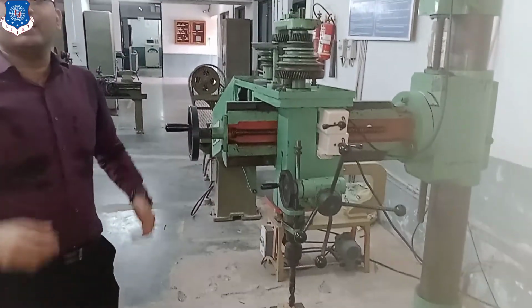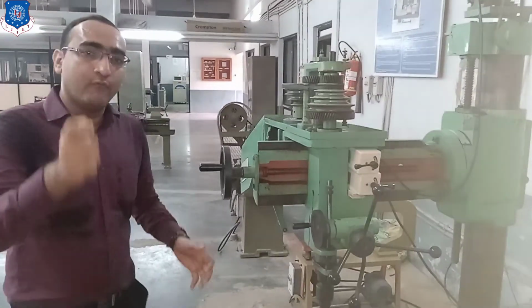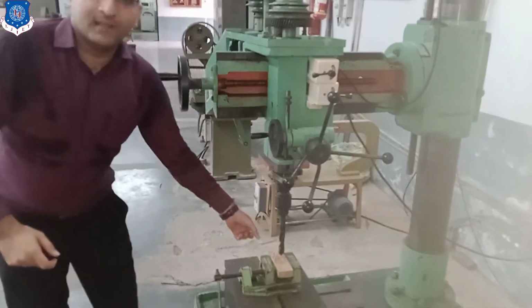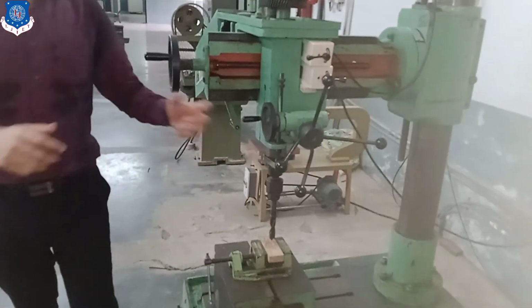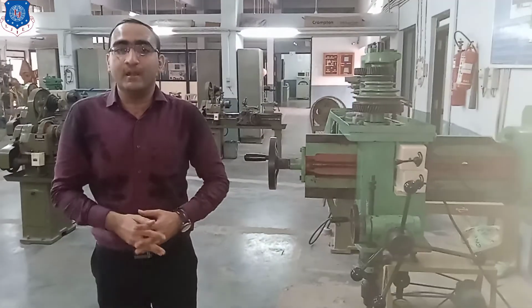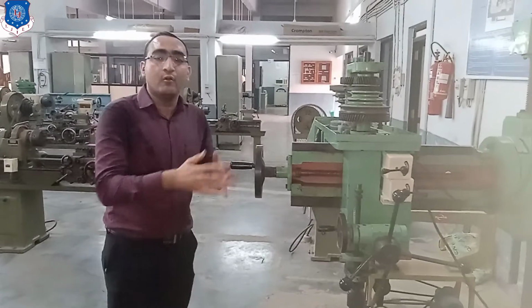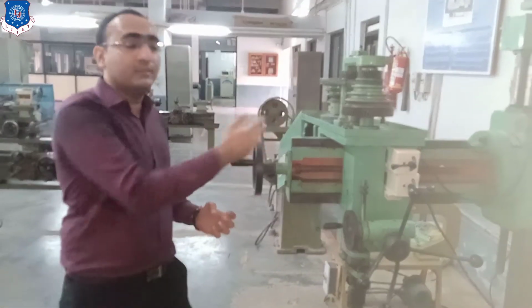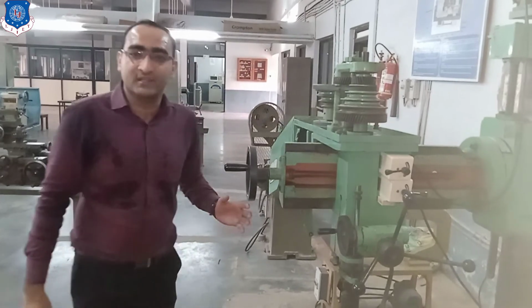So these three motions can be adjusted, and wherever you want to drill the material, take your tool over there, adjust it, fix it, and then just insert the drill inside the workpiece and our drilling can be done. So now let us see the drilling of a workpiece, how drilling can be done with the help of this radial drilling machine.